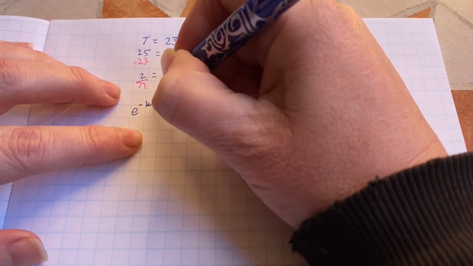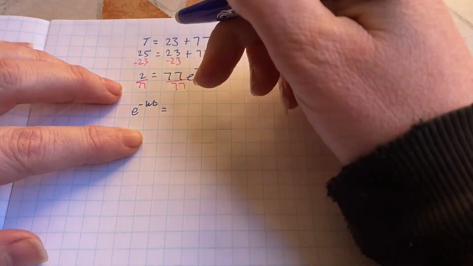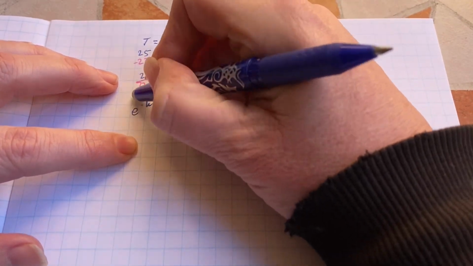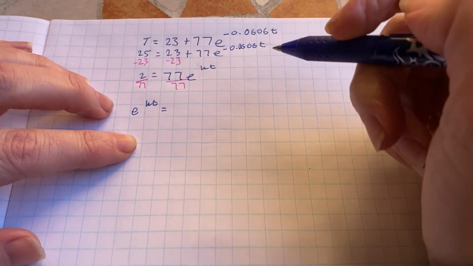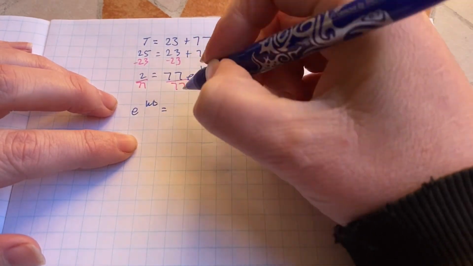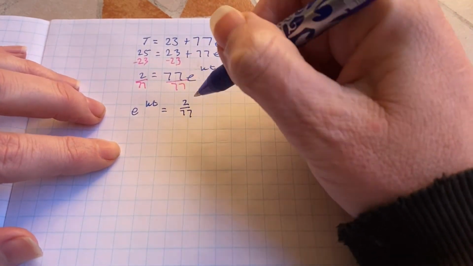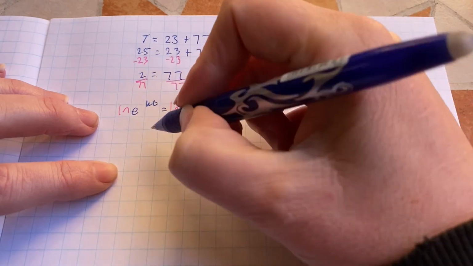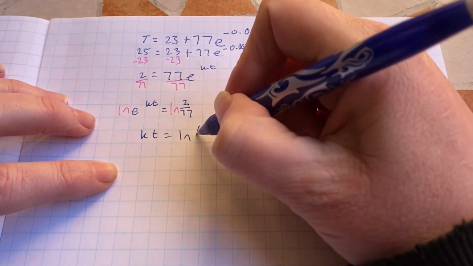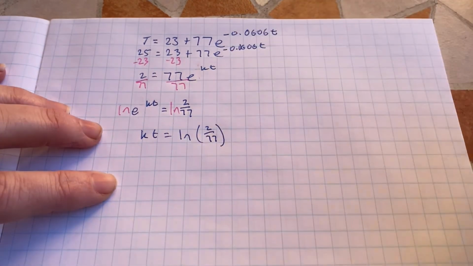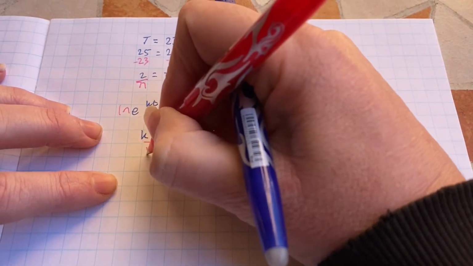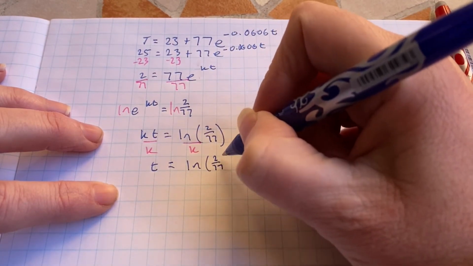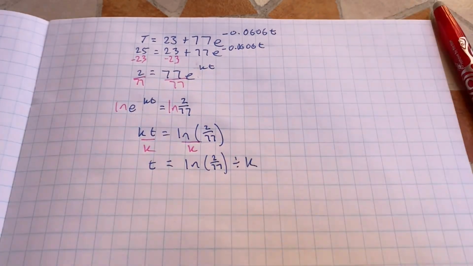So e to the negative kt. Actually, sorry, I shouldn't really write negative there. K is negative already. Put the negative if you're going to put the actual number, but I'm just going to leave it as k, which is a negative number stored into my calculator. So that's 2 on 77. Let's take the log of each side. So log and e undo each other. We've got kt equals log of 2 on 77. So let's divide by the k. So t equals log 2 on 77 divided by our k value.